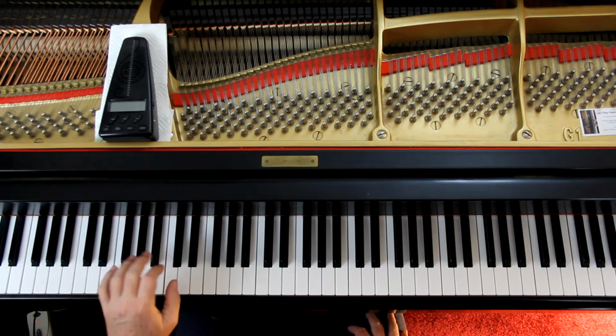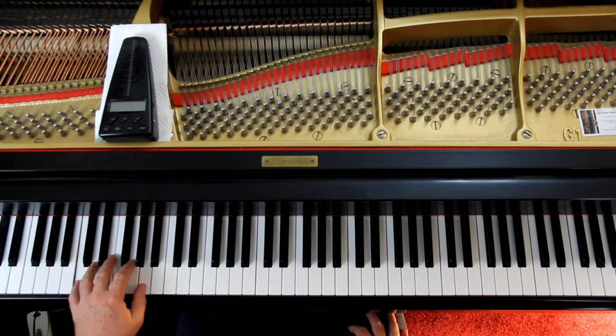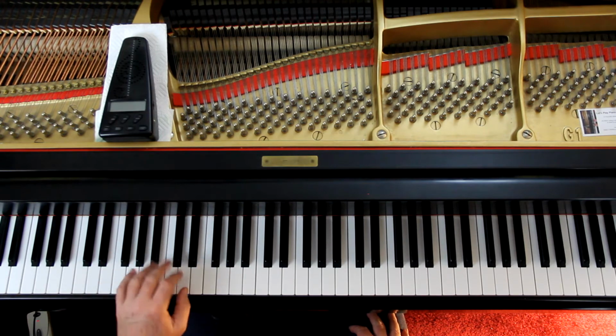Now, it has to be really soft because the overall volume here is medium soft, and that applies to the melody, which is the right hand. So the left hand has to be really soft, but keep those really light. Very short until you get down to the bottom of the page.